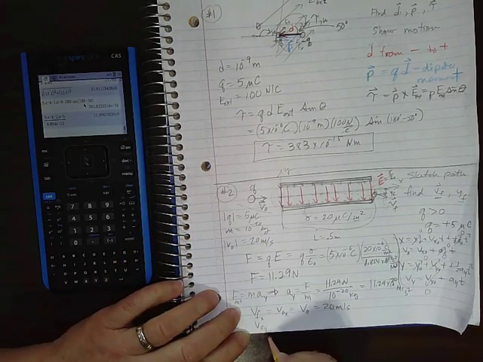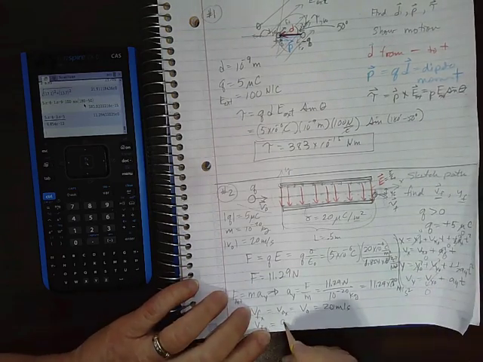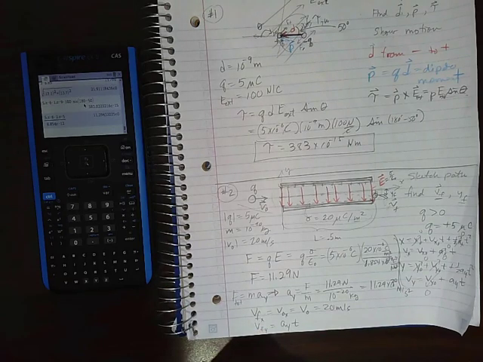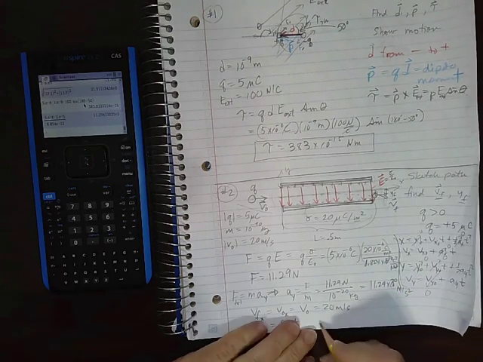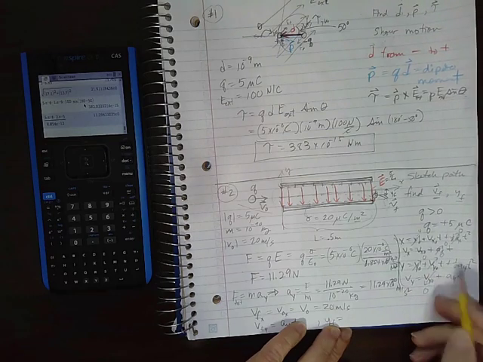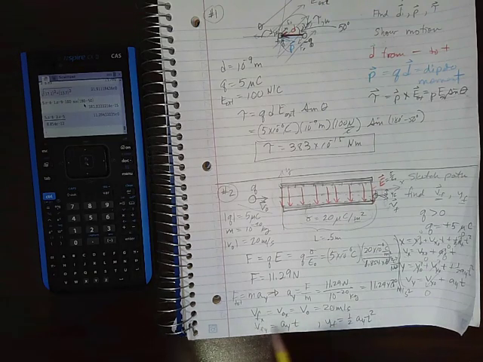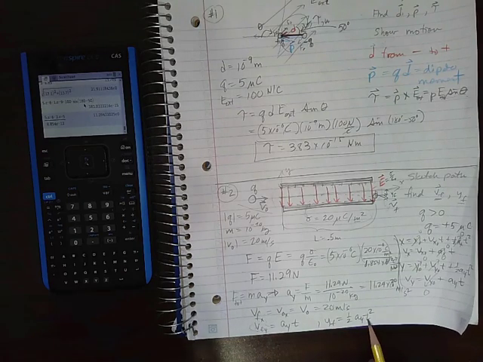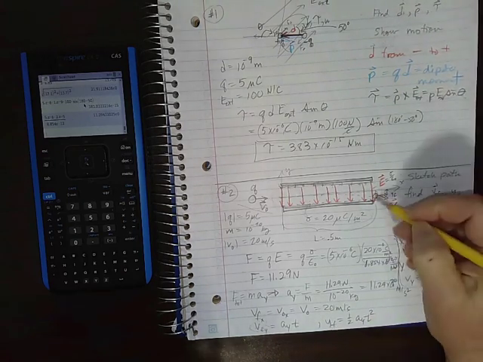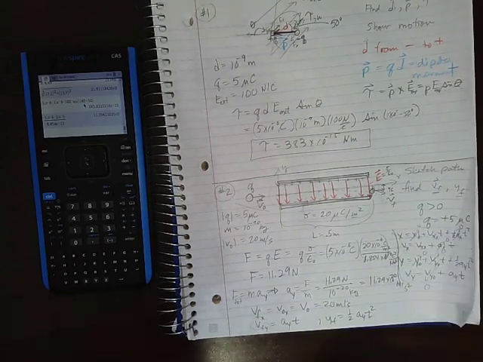V final sub y is going to be, that one is 0, so it's going to be AY times T, but we don't know T. Similarly, Y final here, Y naught is 0, Vy naught is 0, is just going to be 1/2 AY T squared. So we want the total velocity as a vector. We got the x part here, y part we could find here, and then we want the final position, how far past the center down does it go, but we need time.